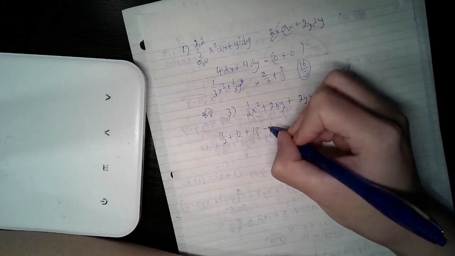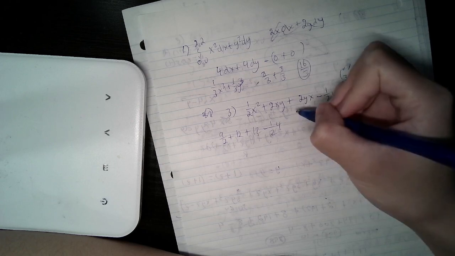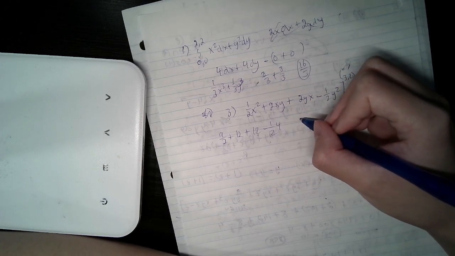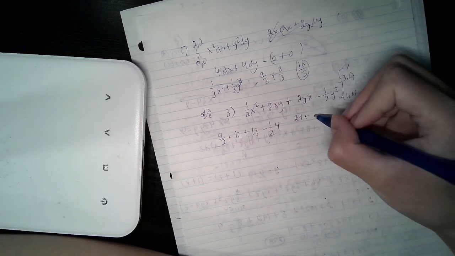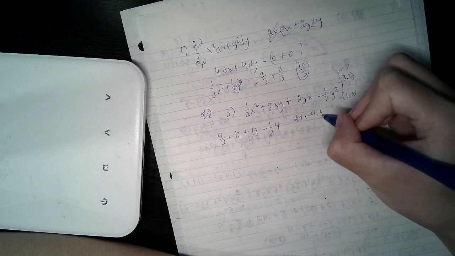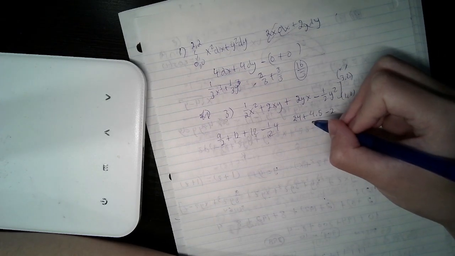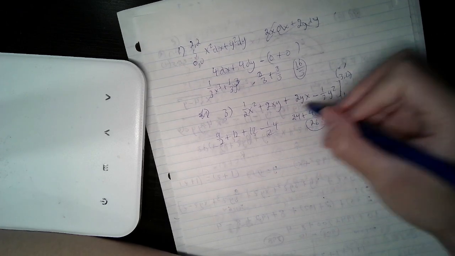Minus 1 over 2 y squared. That's 4, right? Okay, 12, 12. 4 over, this is minus 2. This is 24. Plus what is basically 4.5. Then minus 2. So that's 28.5. That's 26.5. And then you have to do the minus part.